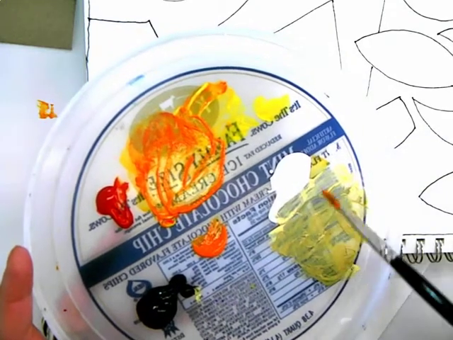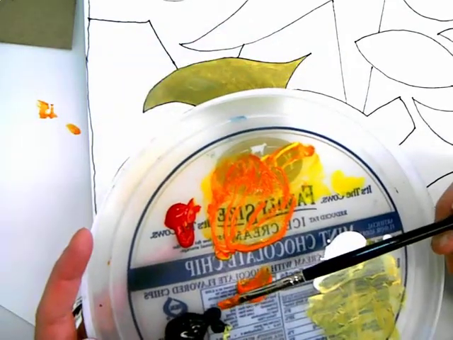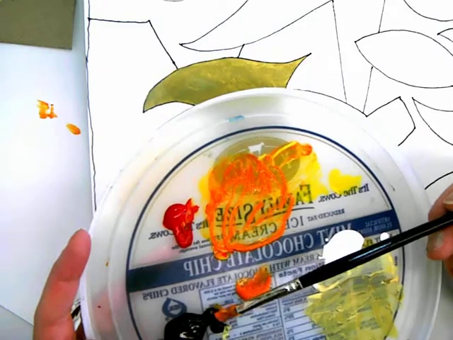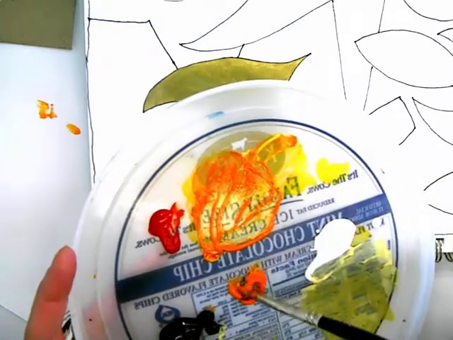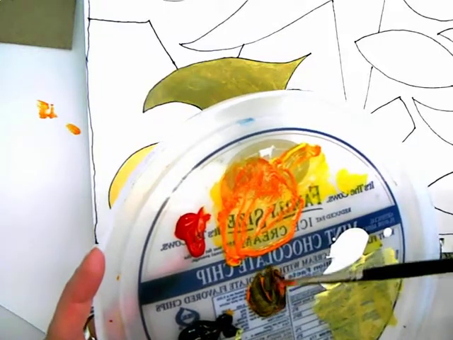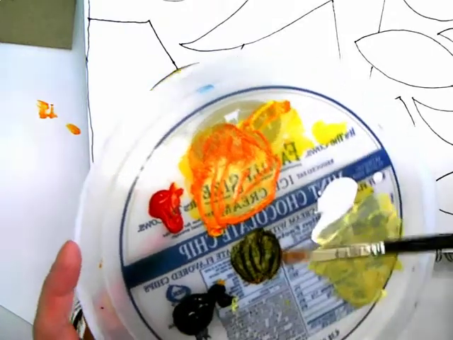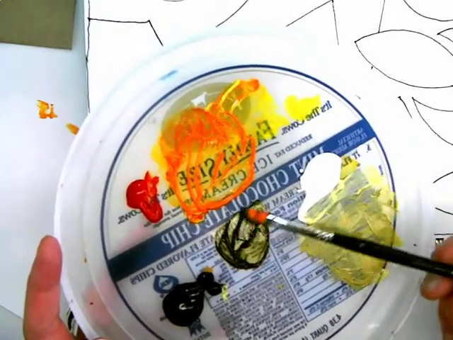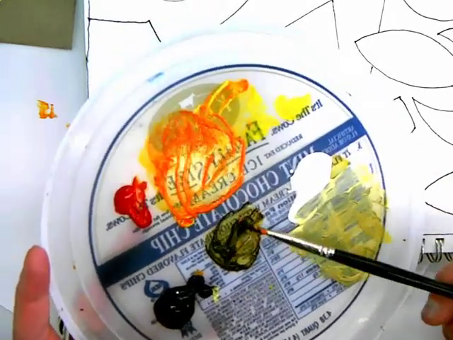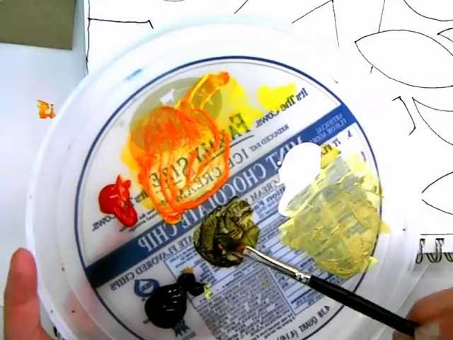And I don't want any white to be in the shade, it's just black. So I'm going to touch the corner, pull it in, and you can see very, very little paint was needed to change the appearance of that tertiary yellow-orange.